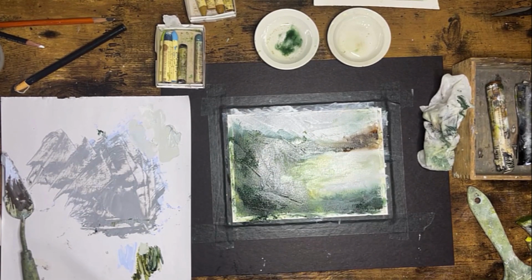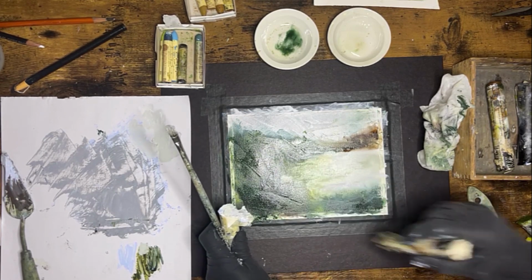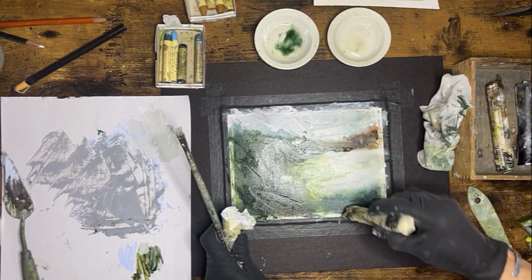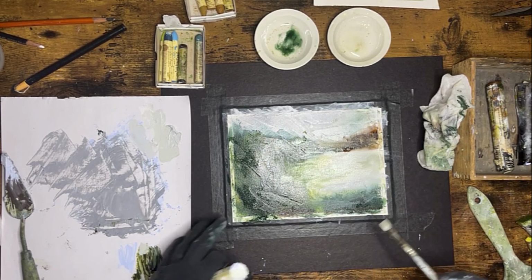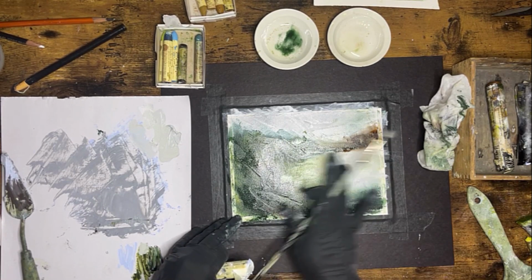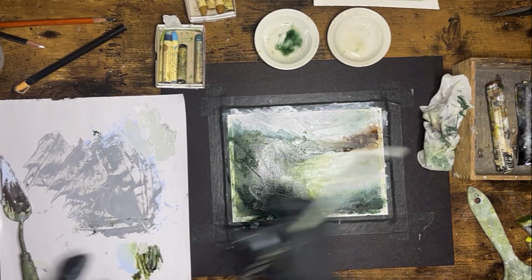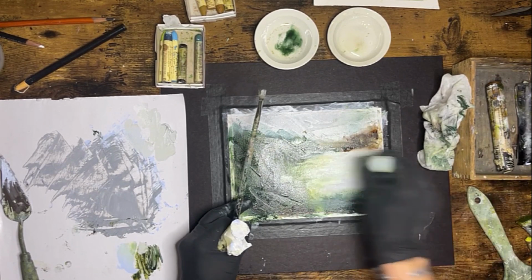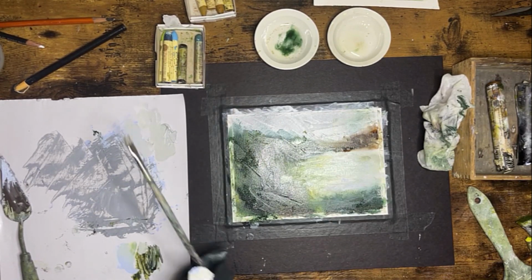All right, I think I might bring in just a little bit of brown down here too, just to kind of bring the eye around. Some of the blue. I'm taking a little bit of the blue and kind of pushing it across. Okay.